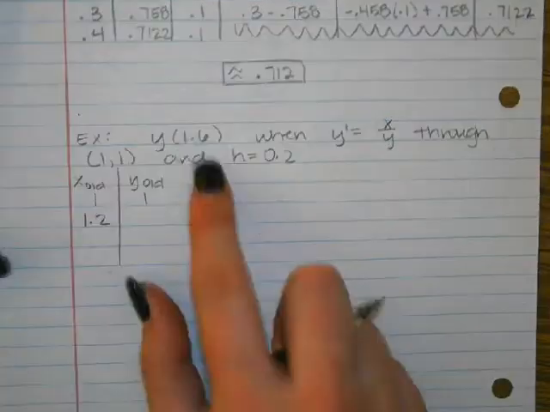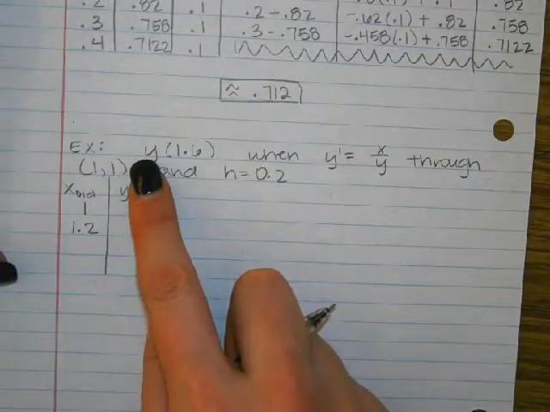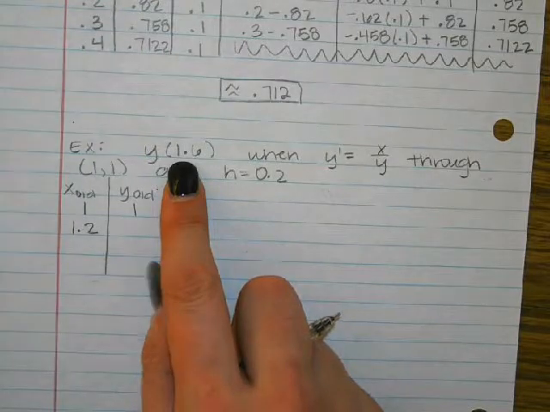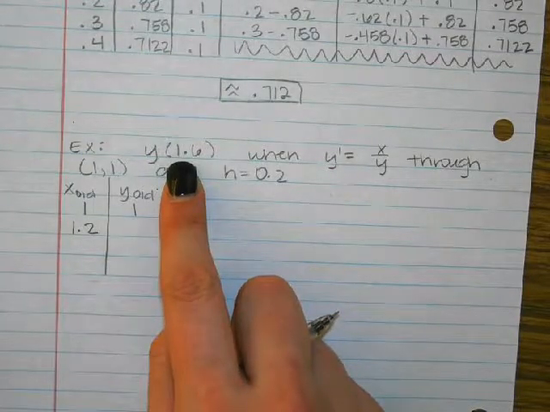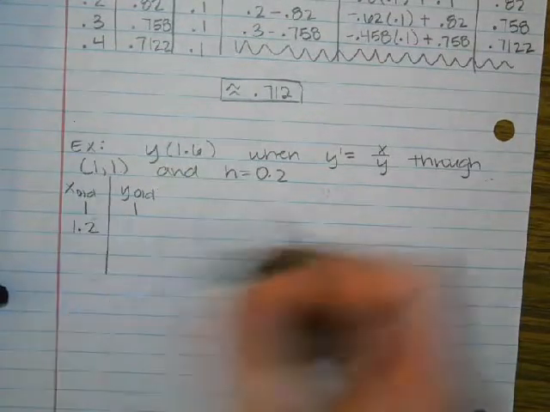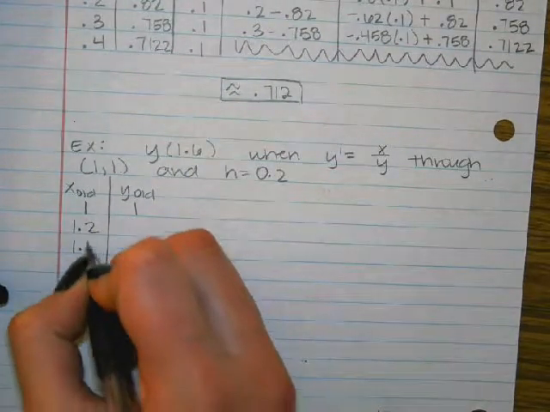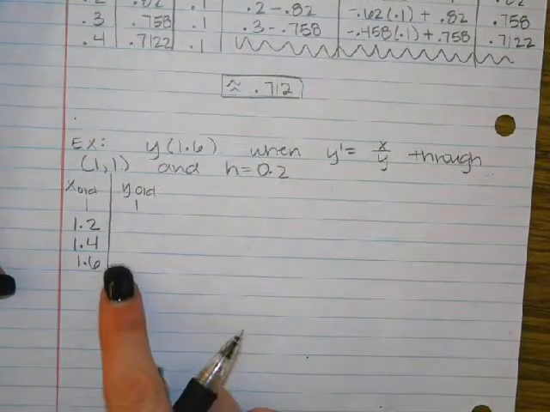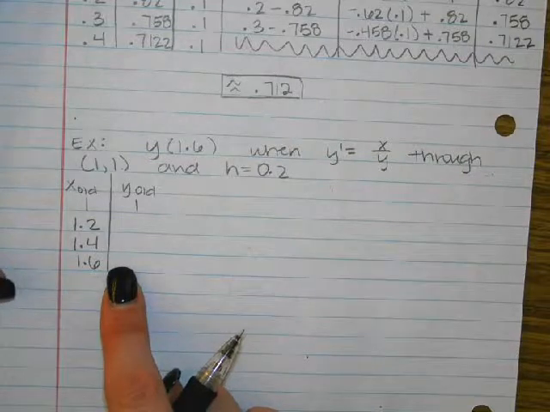To 1.6, yeah, this is saying find the y-coordinate when the x-coordinate is 1.6. So it's like function notation, but instead of saying f of x, they're writing it like y of x, plug in this x value to find the y value. So if we're going by 0.2, we have to do 1.2, 1.4, 1.6, and when we get that y-coordinate that goes with the 1.6, we'll be done.